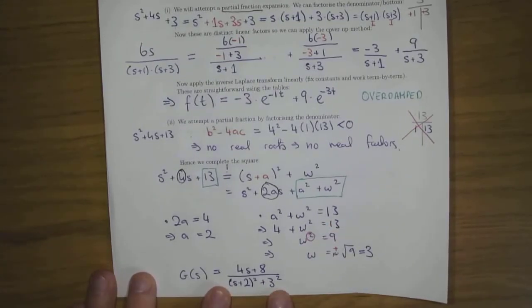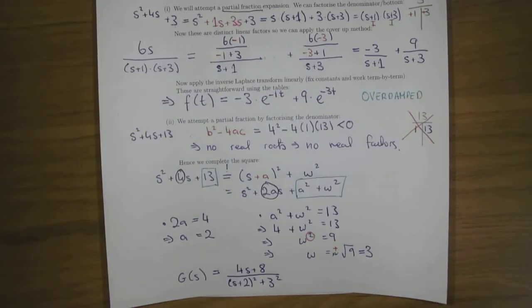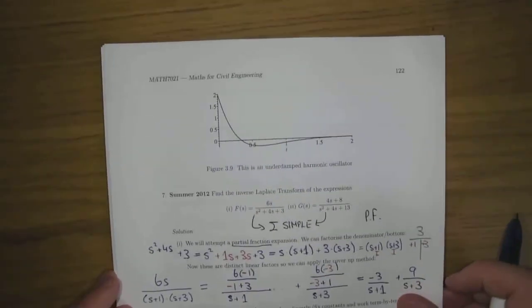It's tempting to split this up as 4s divided by this plus 8 divided by this, but we've seen that might give us problems. So really the 4 is the problem. So take out the 4, and something nice happens there. 4 by s gives you 4s, and then 4 by 2 gives you 8. And that's going to be good, as we'll see in a second.